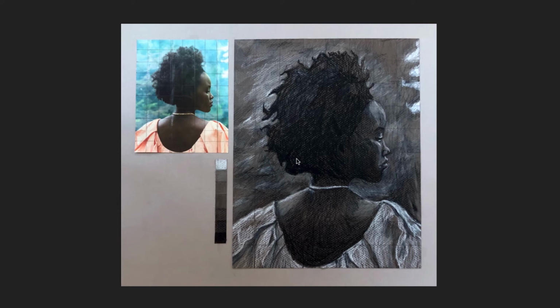And as we're looking here, the darks are pretty good. The lights in the shoulders and the sleeves are probably not light enough. The shadows are fairly dark and severe here. And if we compare this value here, it's actually lighter than this value.